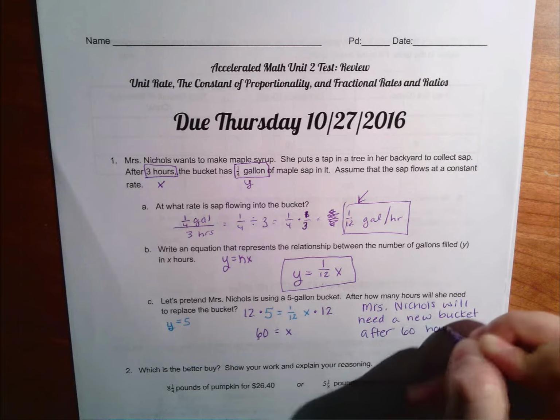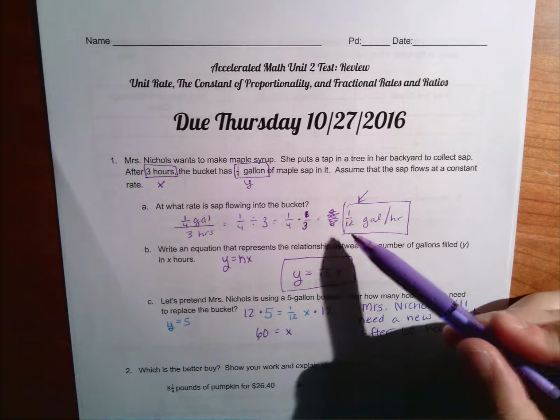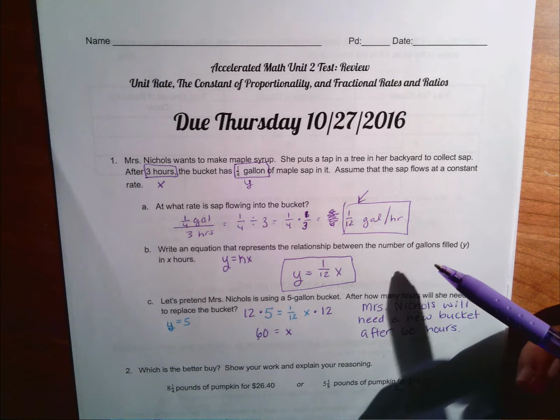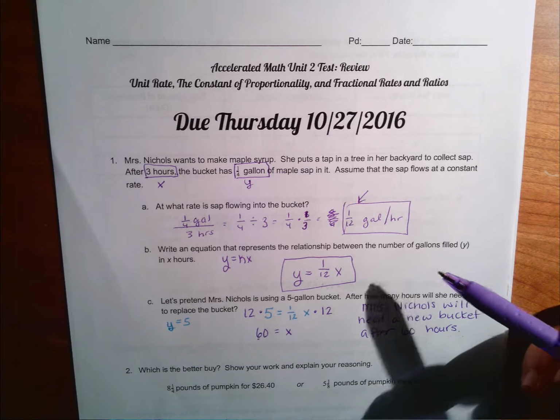Now that does seem like a long time, but remember, I'm only getting 1/12 of a gallon per hour, so it's going to take me 12 full hours to get just 1 gallon of sap.